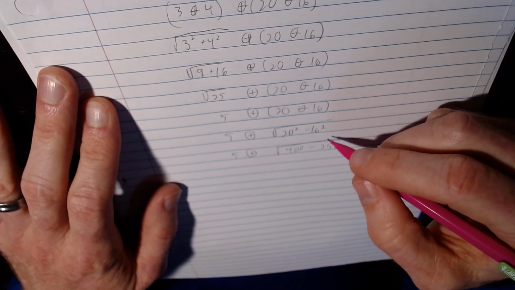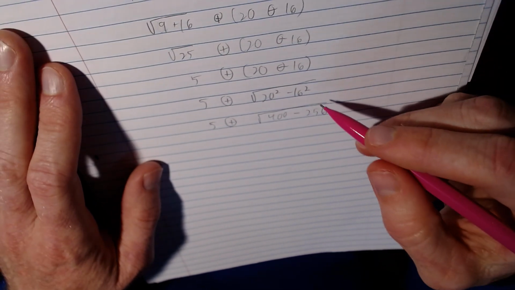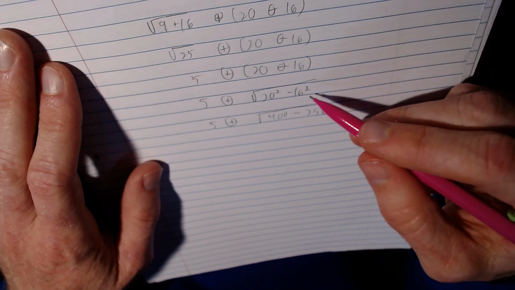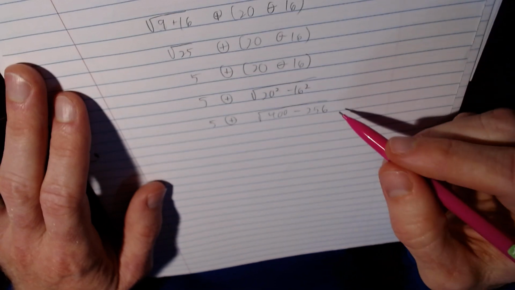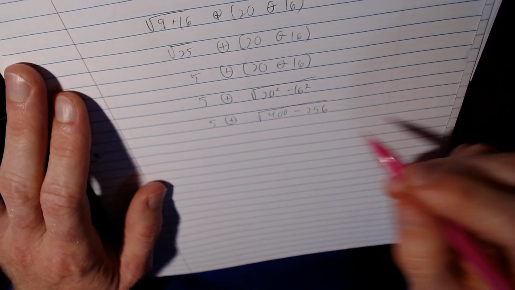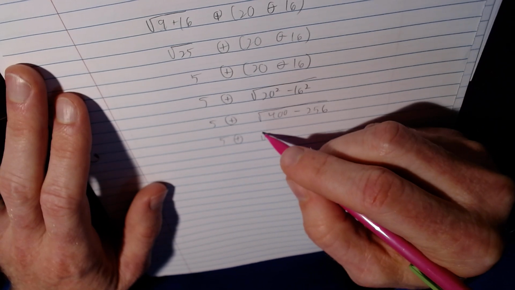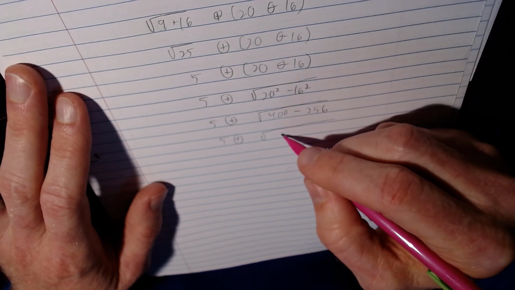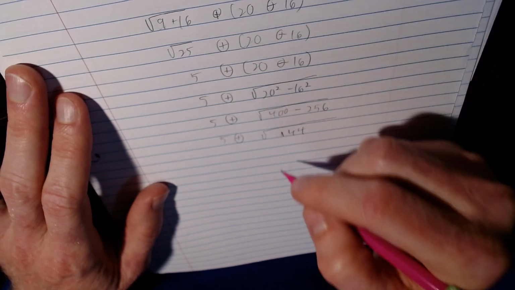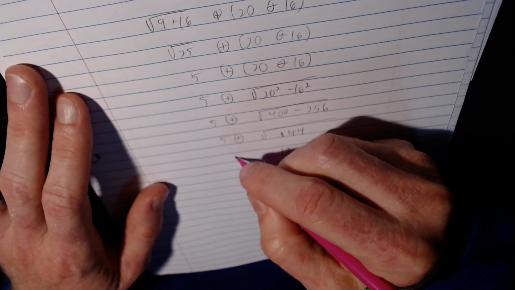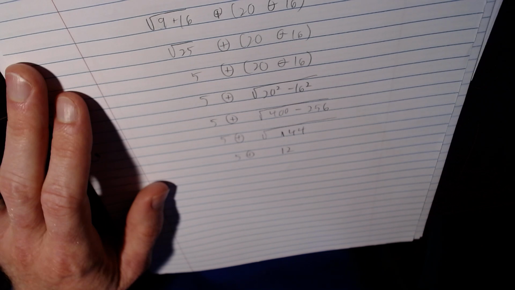You could either multiply that out long, or it's helpful to have the squares memorized, and 16 happens to be a power of 2. But in any case, if you need to do long multiplication, that's fine. 400 minus 256 is 144. The square root of 144 is 12. And if you didn't know that, you could guess and check.